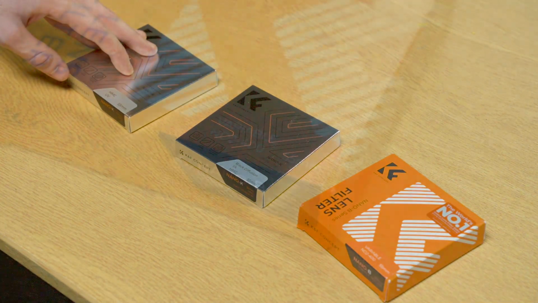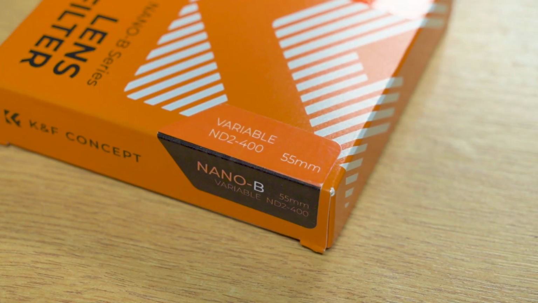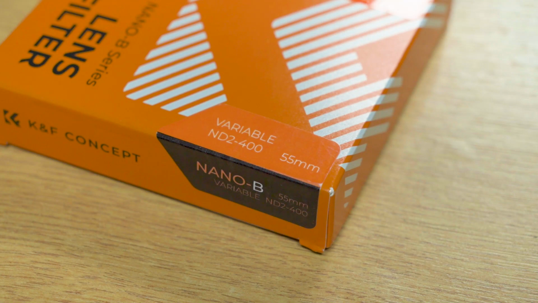So one thing we need to be mindful of when we're choosing an ND filter is something called thread size, which is basically a measurement of the diameter of the front of your lens. And what we want when we're choosing an ND filter for our lens is for the thread size to match.